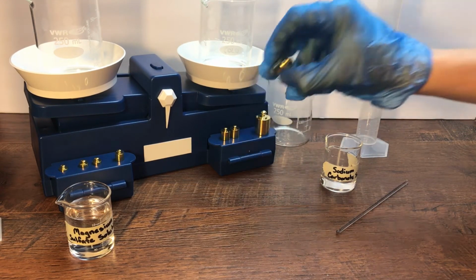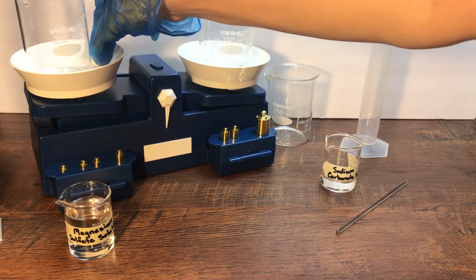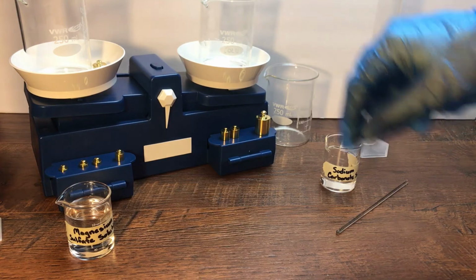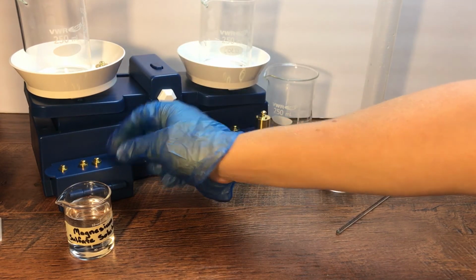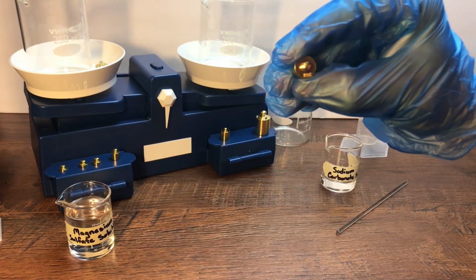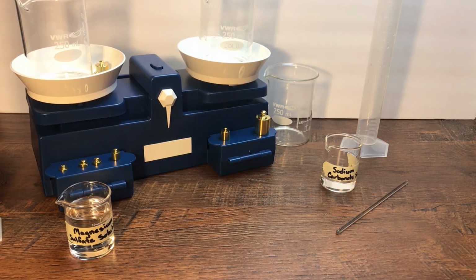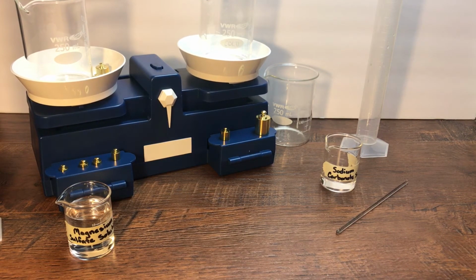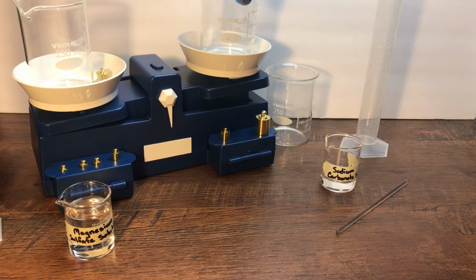So let's start by using our 20-gram weight. We need to add a little bit more. Let's try the 10-gram next. It's our 10-gram weight. There we go. Looks like we have about 30 grams of sodium carbonate solution.